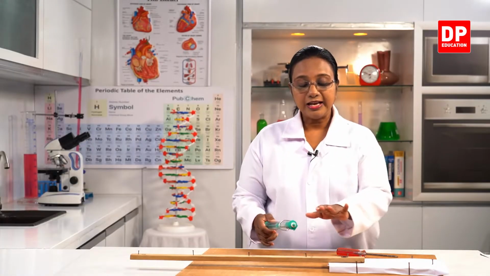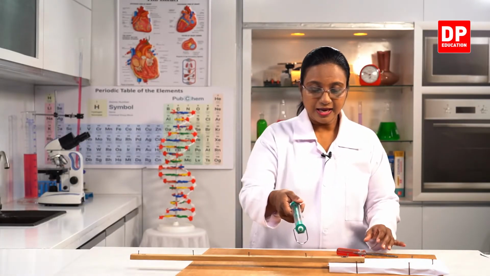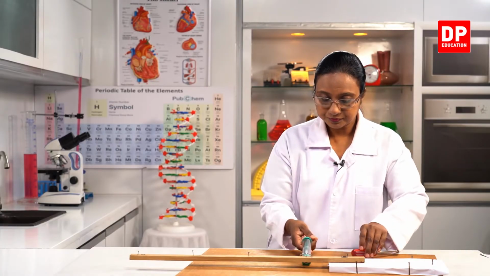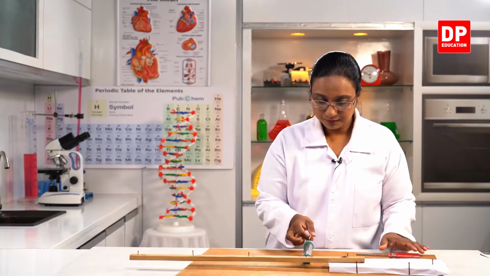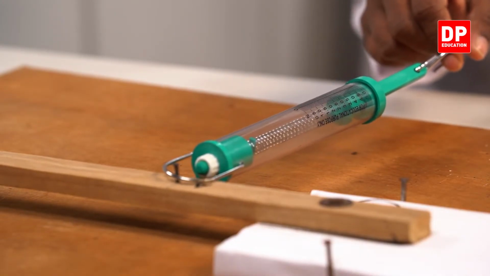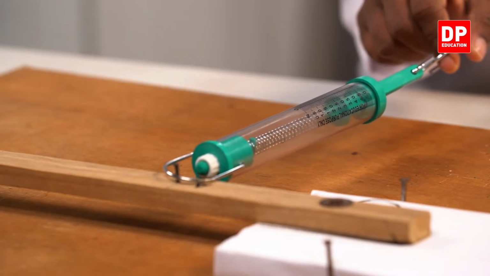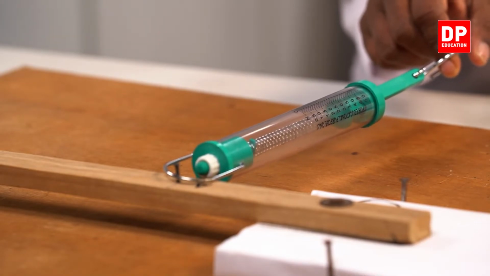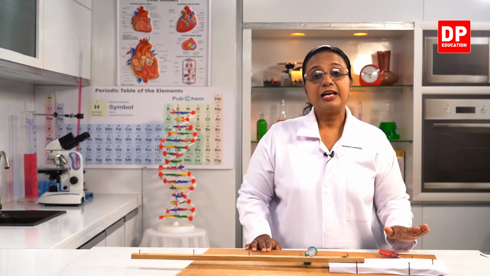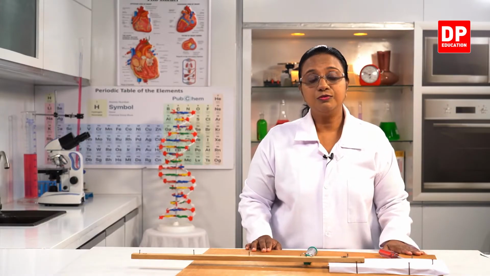Okay, so again I am going to use point A, and now we will try to move it and see. If I try to move it, you all can see when it comes to a reading of 4 Newtons, the plank just started to move. So that is the third reading. Initially we had 2 Newtons, then we had 3 Newtons, and now 4 Newtons.